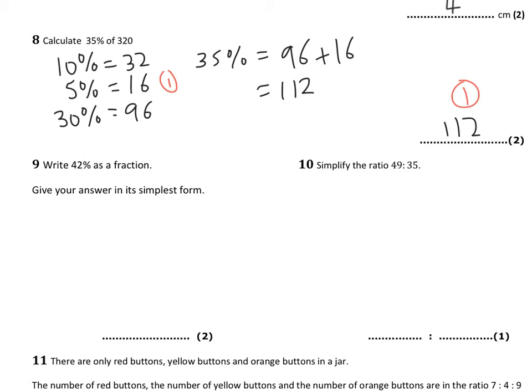Question 9, write 42% as a fraction. Give your answer in its simplest form. 42% means 42 out of 100, and that will get you 1 mark. And then you can simplify that, you can divide by 2, and that will get you 21 over 50. And that's it simplified as much as you can do. And that's 1 mark.